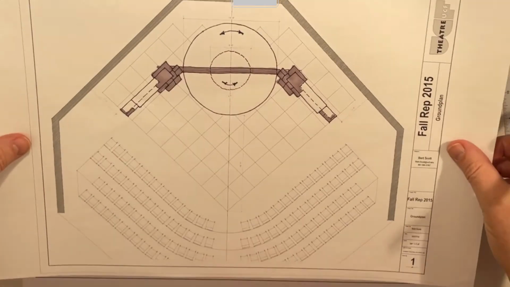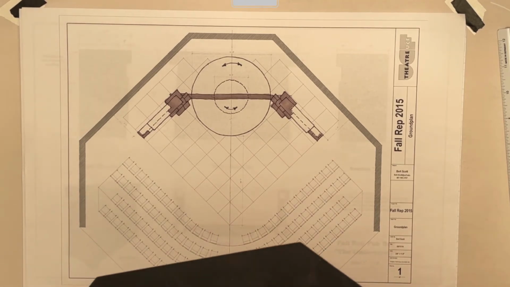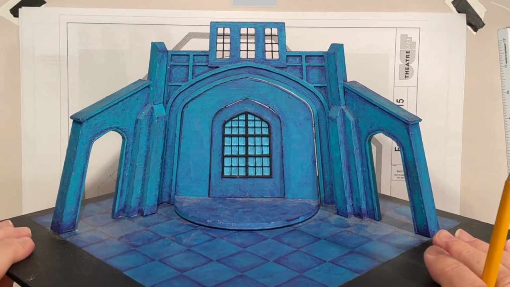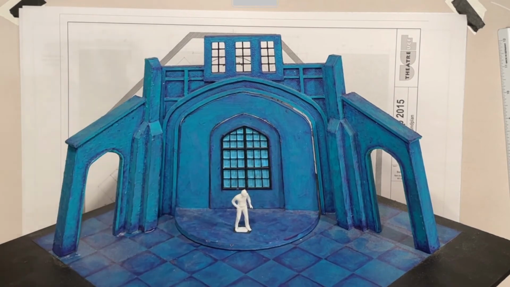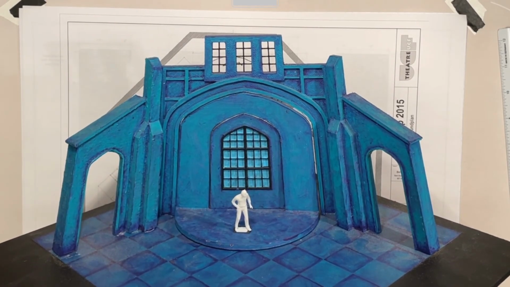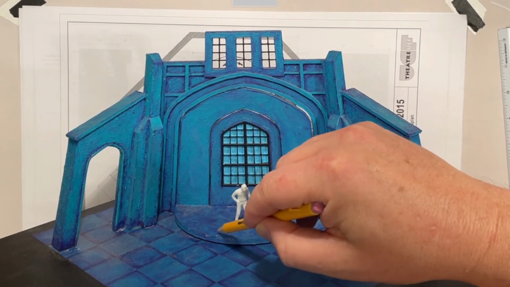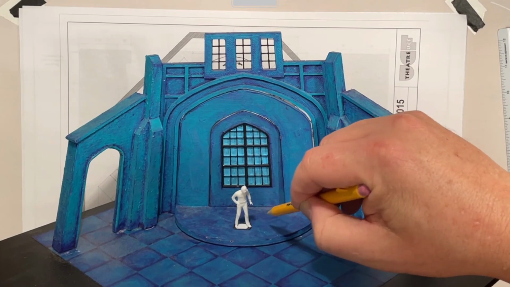On the same size piece of paper, I can also represent the entire set. So this drawing is a ground plan that represents this set that was in the black box. You can see if I put the person in, the relative size of that set. So the bar would be about this size, about 5 feet wide and 3 feet tall.